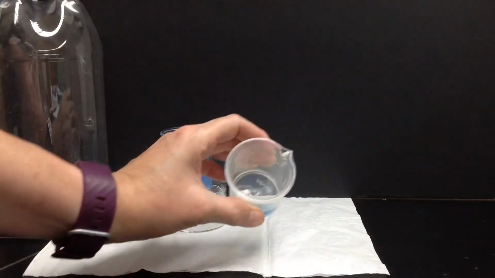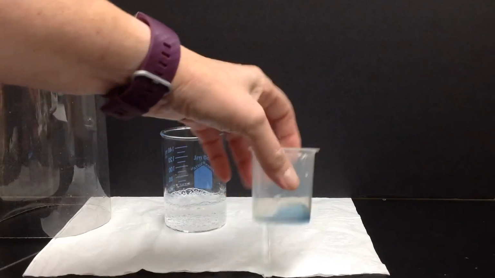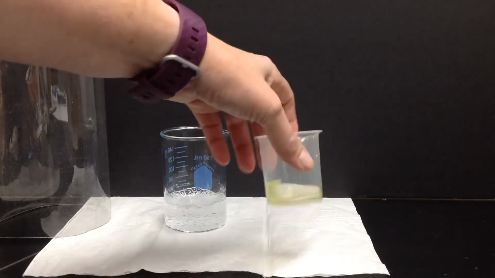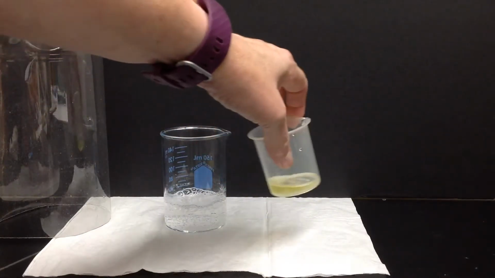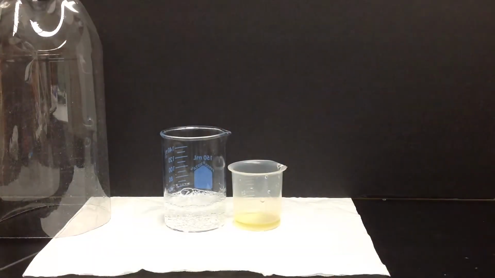So here I have this bromethymol blue. And there's a change there also. It was blue, and now it looks yellow. So the question is, how did it get that way? And what information does that give us about what's going on with the Alka Seltzer in the beaker next door? So that is a question we have. Okay. So that's part one of this demonstration.